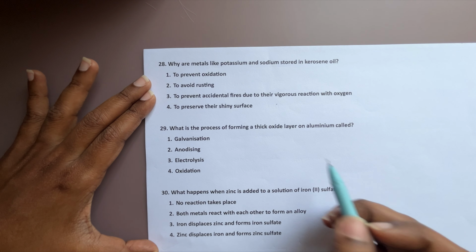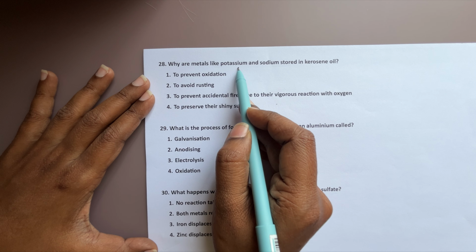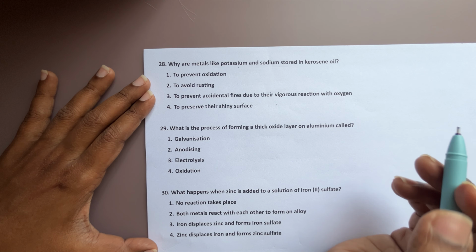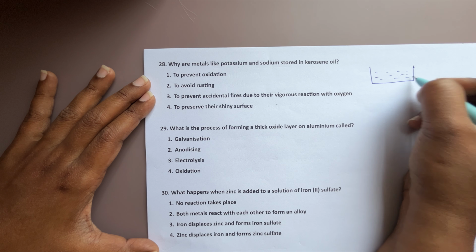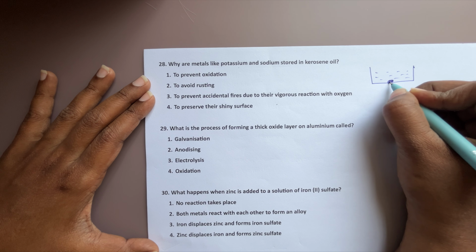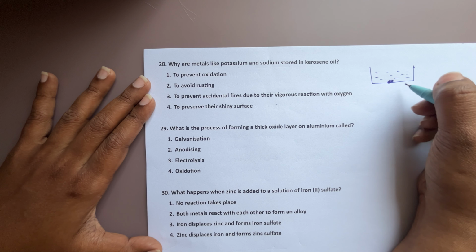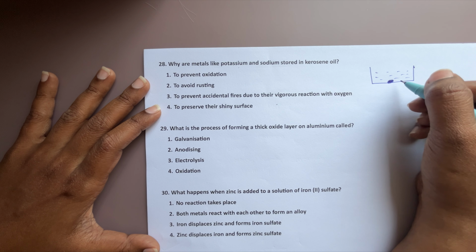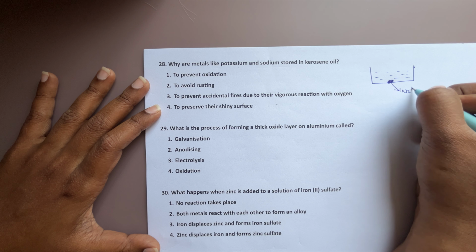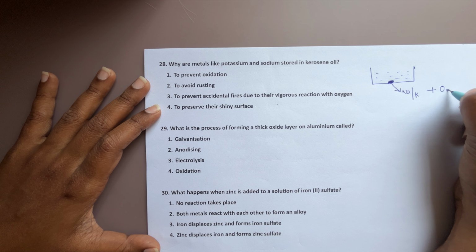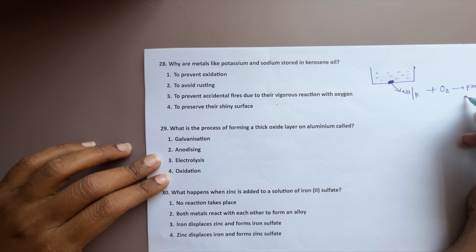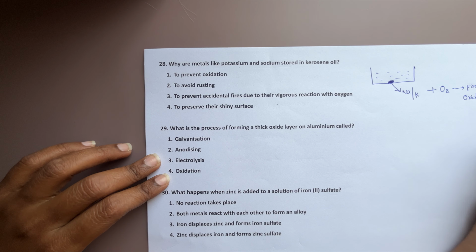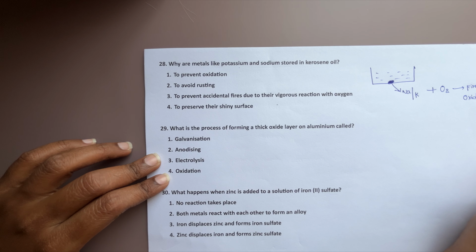Now, next question. Why are metals like potassium and sodium stored in kerosene? See, very, very important. Imagine this is kerosene. We are storing a solid metal of potassium or sodium at the bottom of kerosene. Because this sodium or potassium rapidly reacts with surrounding oxygen, it will give fire also. Immediately fire is produced and forms the oxides. Rapidly it forms sodium oxide, potassium oxide is produced.